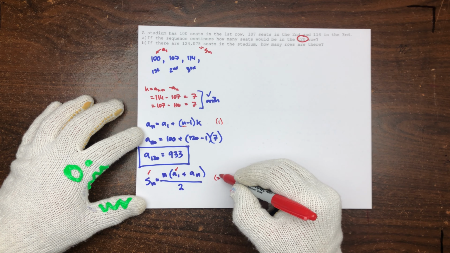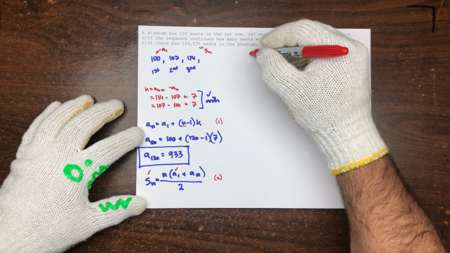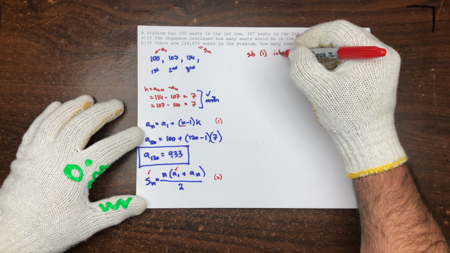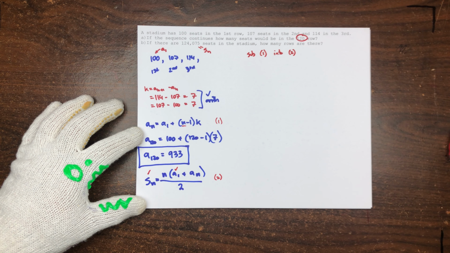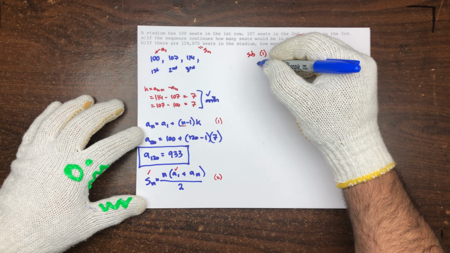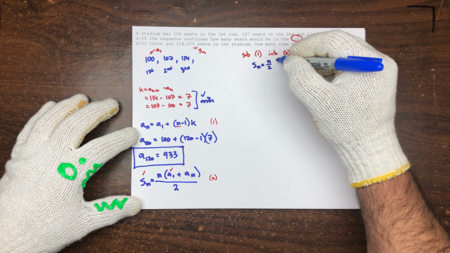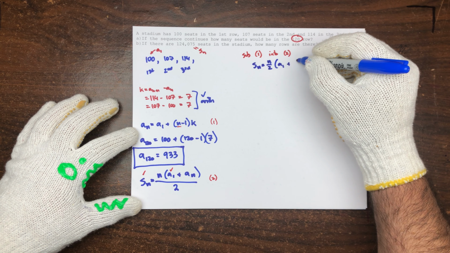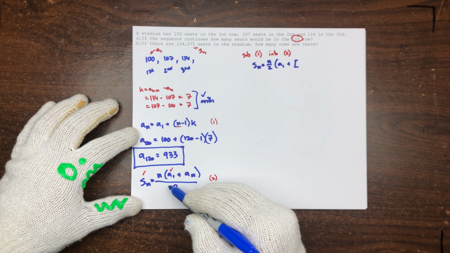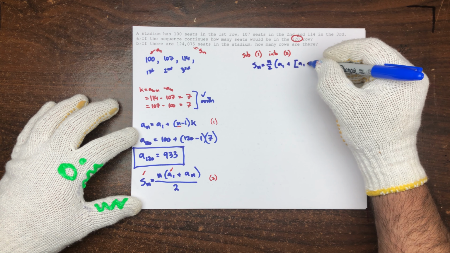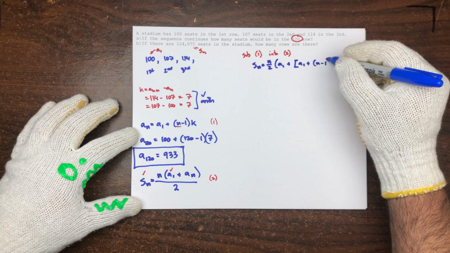So let's substitute 1 into 2. S_n is equal to n over 2 times (a_1 plus a_n), and here we substitute a_n, which is equal to a_1 plus (n minus 1) times k.